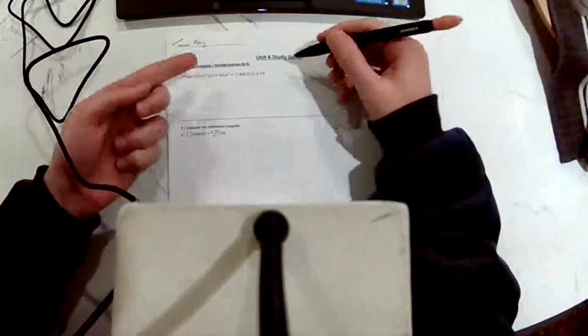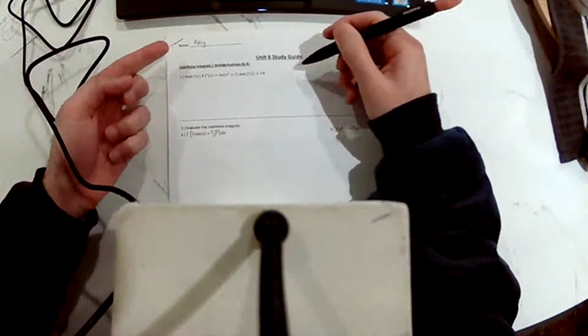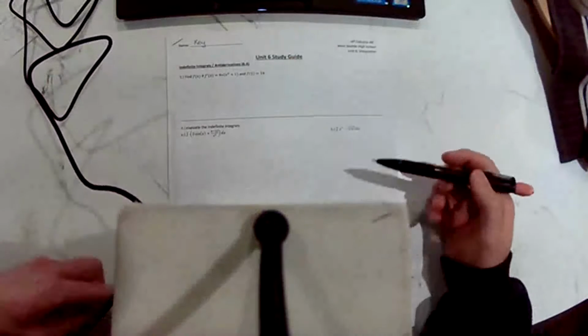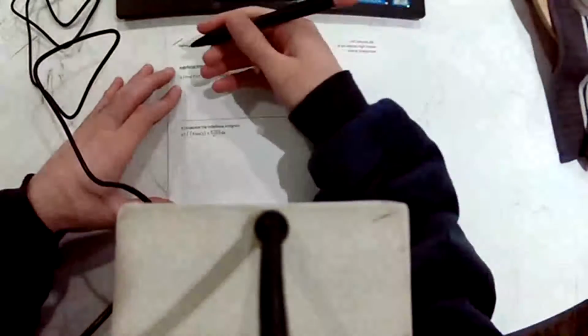Hello. So here's me going over this study guide. I'm going to go through and explain every problem, and I'm just going to go in order. So if you just want to see one particular problem, then skip ahead to it.